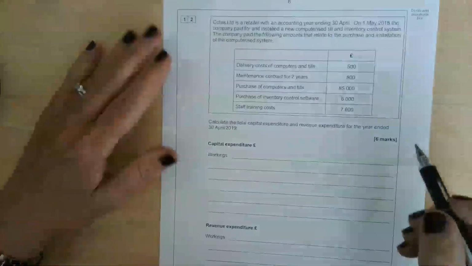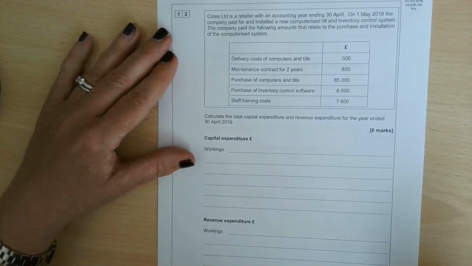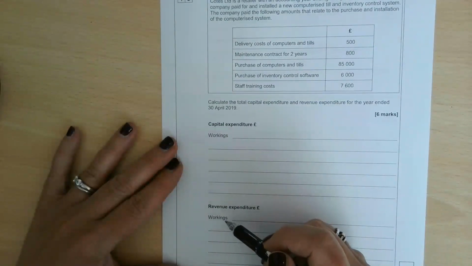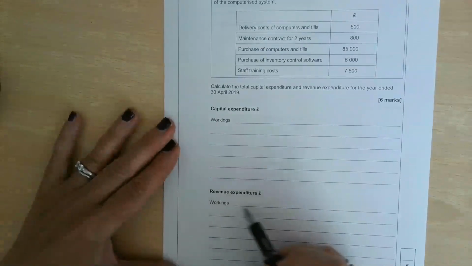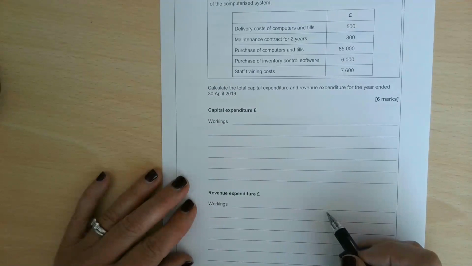Right, we're going to have a look at this Cotes Limited question. It came from the 7126 paper, AS paper in 2019, and it's one asking us to make a distinction between capital and revenue expenditure. So remember that revenue expenditure is anything incurred on the day-to-day running costs of the business.